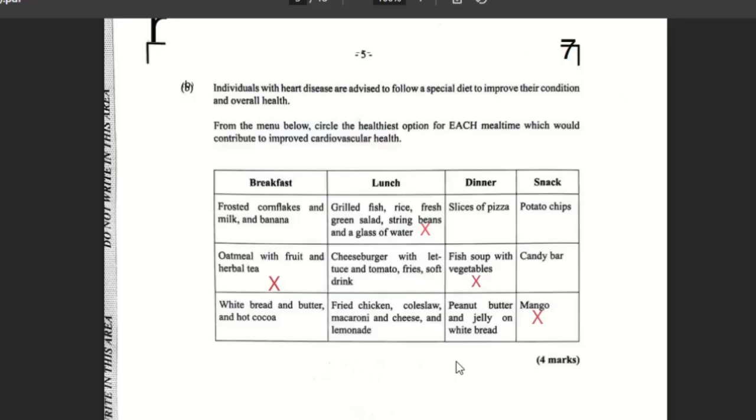So the best option for lunch is going to be grilled fish, right? We get the protein, we have rice, fresh green salad, string beans, and a glass of water, since you know sugar is not good for us. So that is why that is the answer.